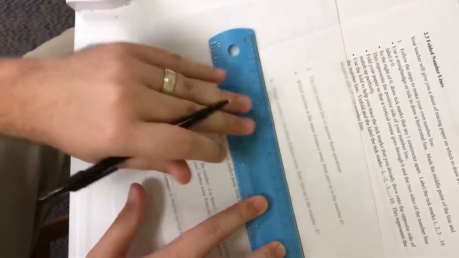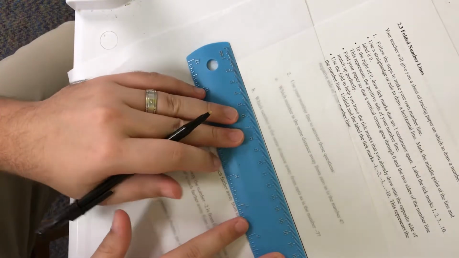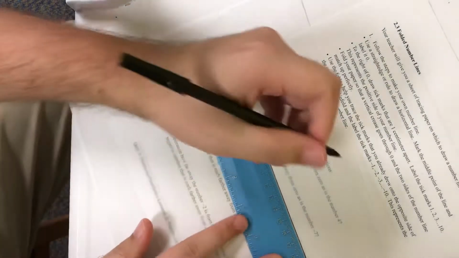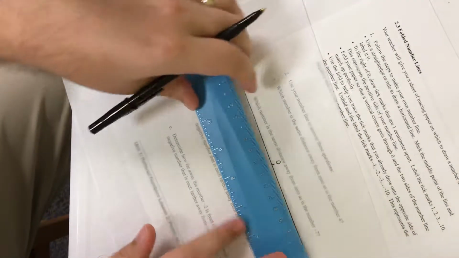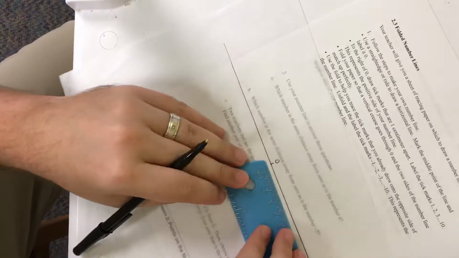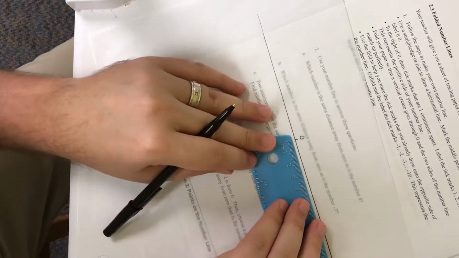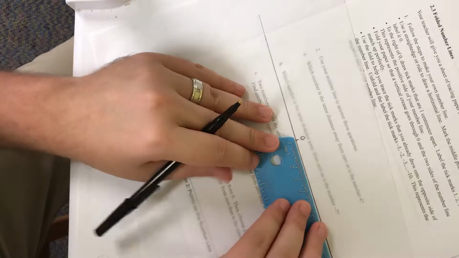The second thing it asked me to do is to find the midpoint. If I have 21 and I cut that in half, the midpoint would be 10 and a half. So I'm going to put 0 there. Then the next part of the directions asks me to measure from there 1 centimeter apart.